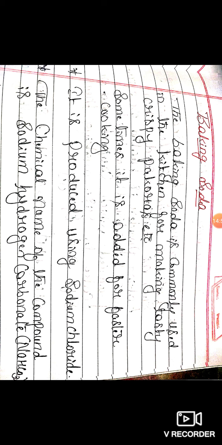So the chemical name of baking soda is sodium hydrogen carbonate, NaHCO3. Na means sodium, H means hydrogen, CO3 means carbonate. Sodium hydrogen carbonate or sodium bicarbonate. Here a question arises. What is the chemical name of baking soda? The chemical name of baking soda is sodium hydrogen carbonate or sodium bicarbonate.